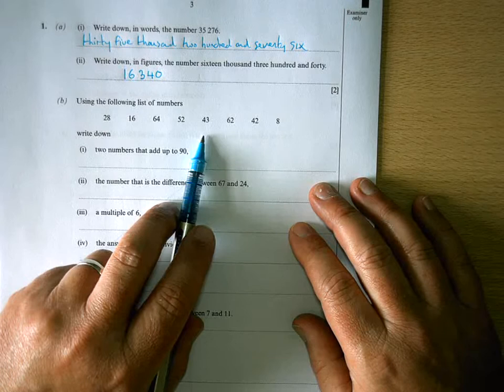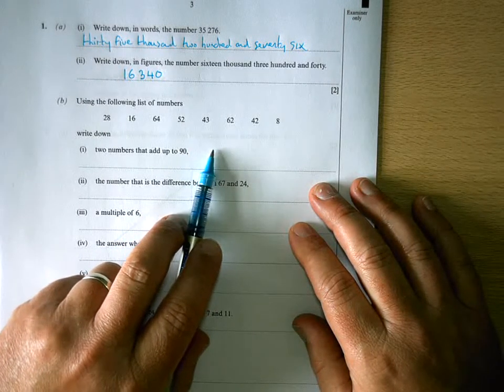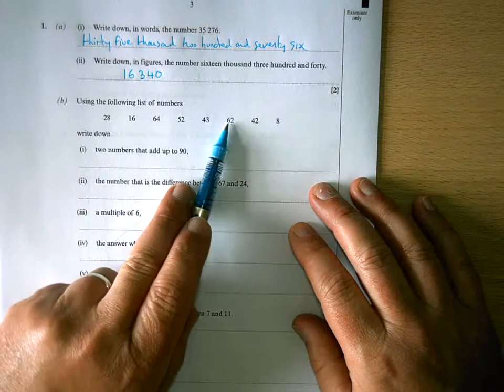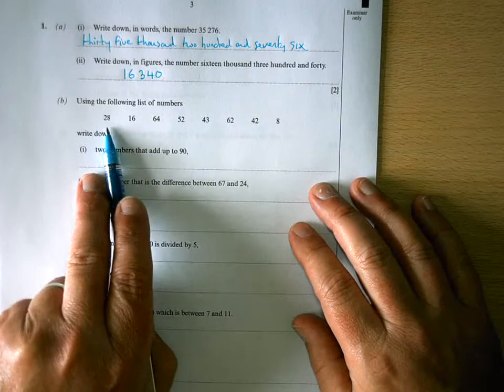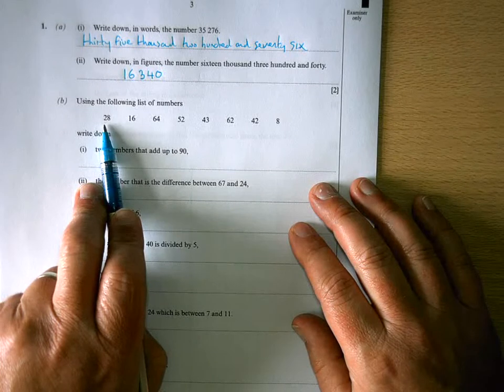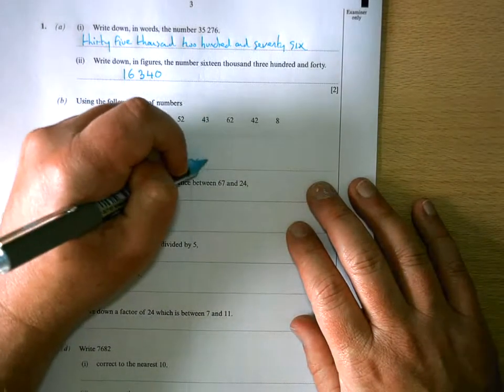So where are our numbers going to come from? 62 and 28. 8 and 2 will add up to 0. 6 and 2 give me 80. So 62 add 20 would be 82. Add another 8 would be 90. So it's going to be 28 and 62.